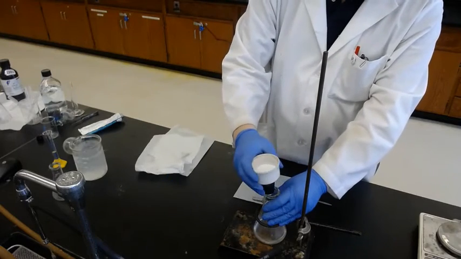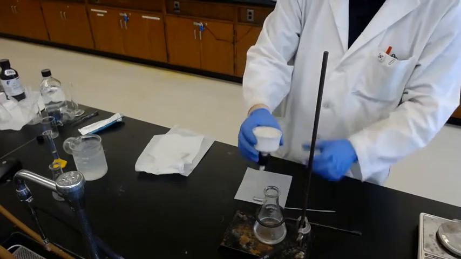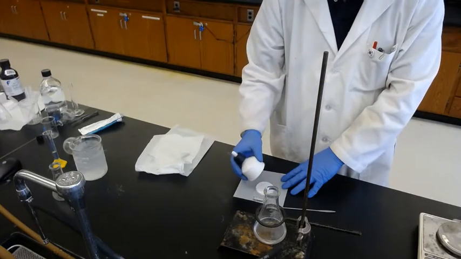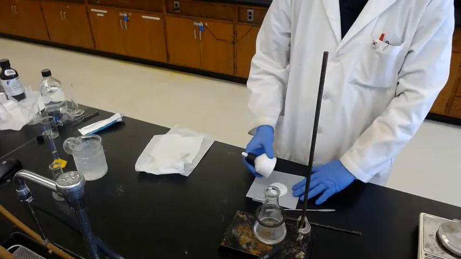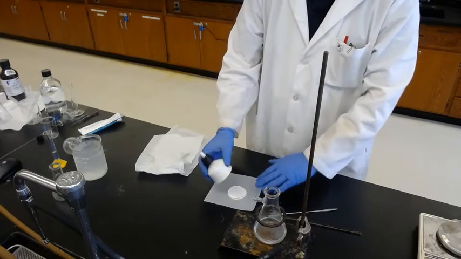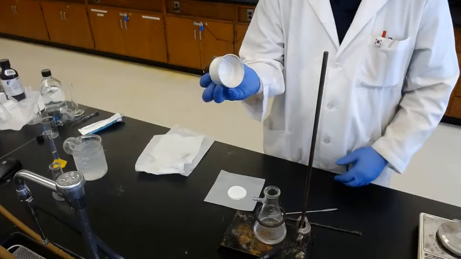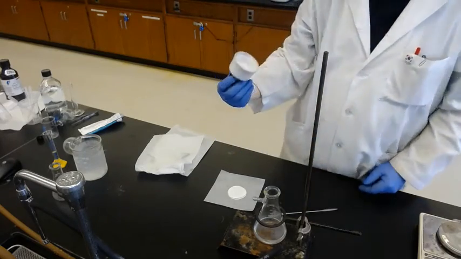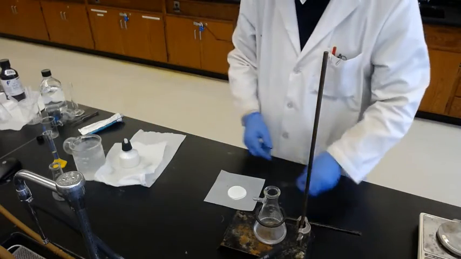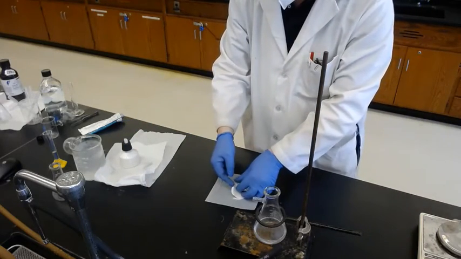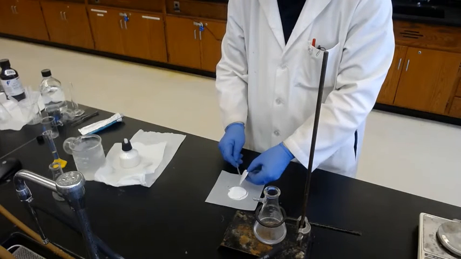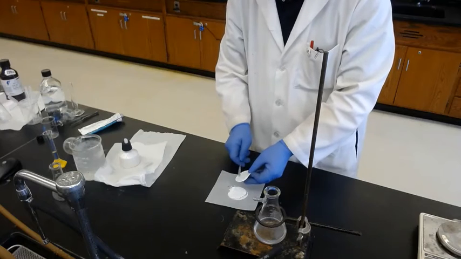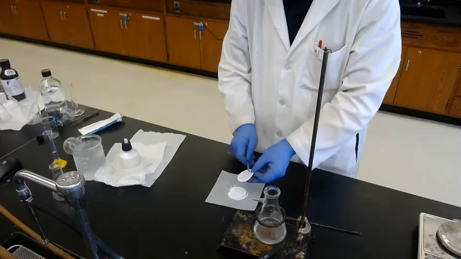Okay, this is the purified final product. And let's tap first. Wow. This time we are lucky. All the solid, including the paper, falls down. There's nothing inside. That's good. And then holding the paper, scratch. Okay, all the solid is transferred.